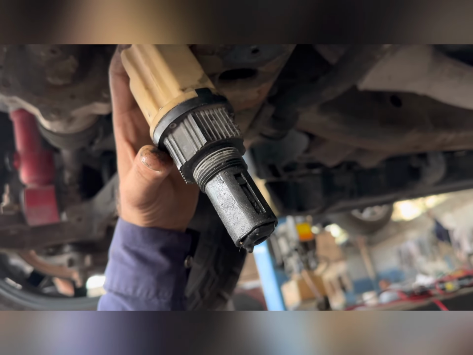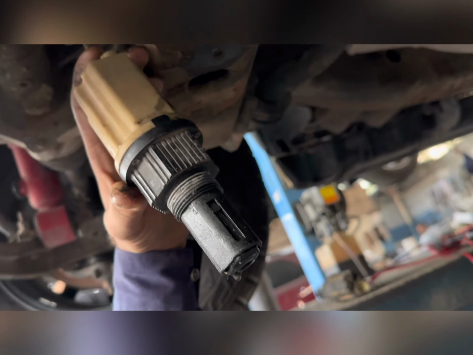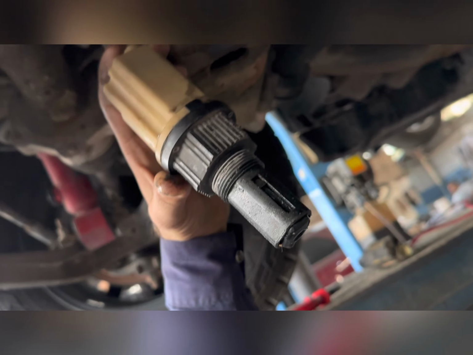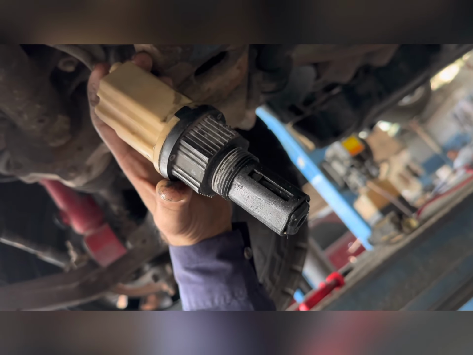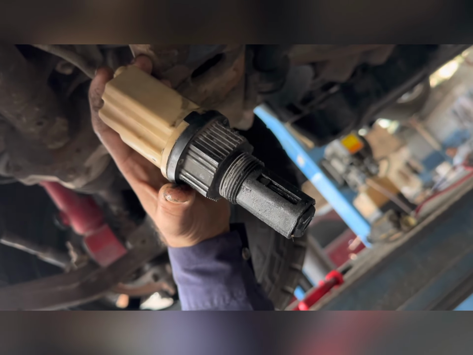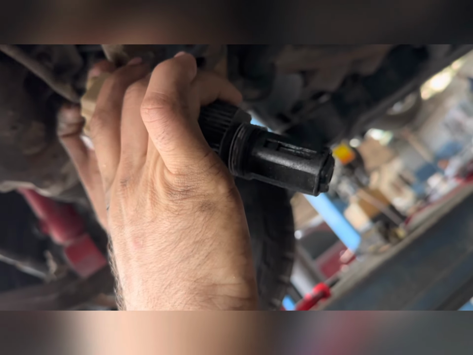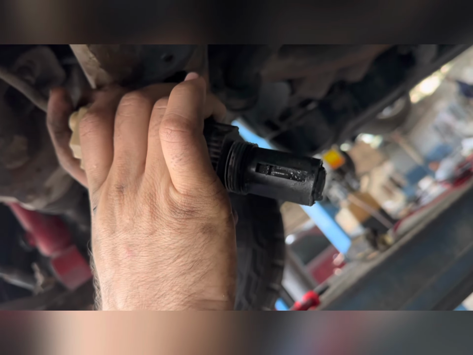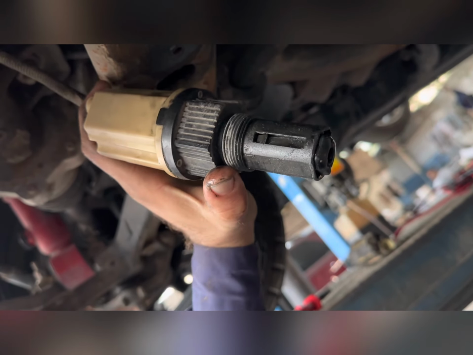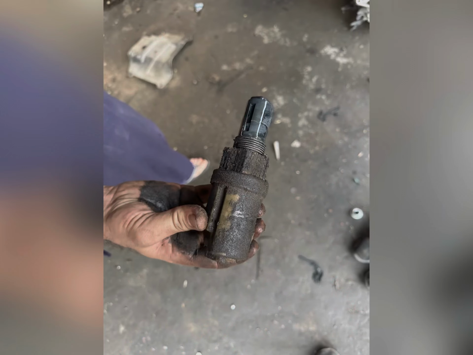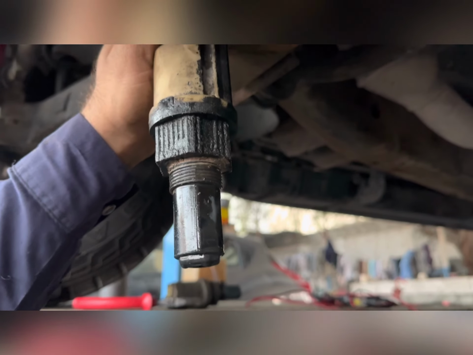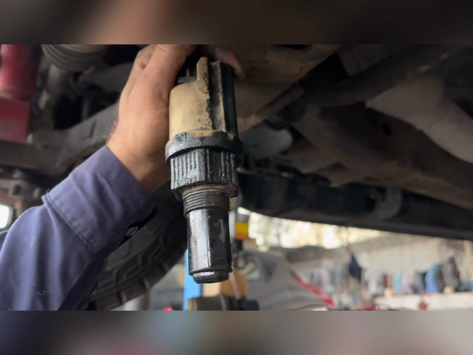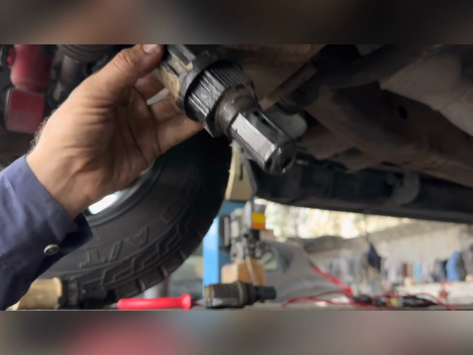So we have removed the switch from the car. Now we are going to check it. We are trying to shift it from two-wheel to high. If the switch is working, the pin of the switch will come out. If it's not working, the pin won't come out. So that means the switch is faulty. Our switch is faulty, so we have removed it from the car. Now we have replaced this switch, and we are going to check whether it is working or not.